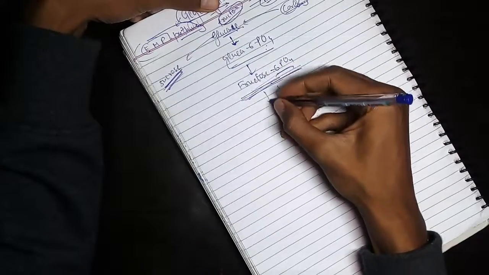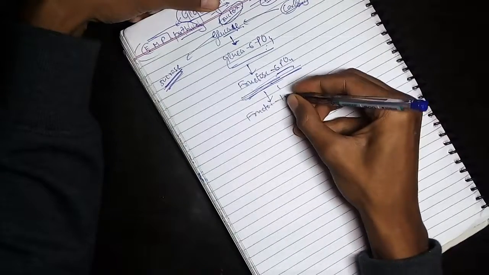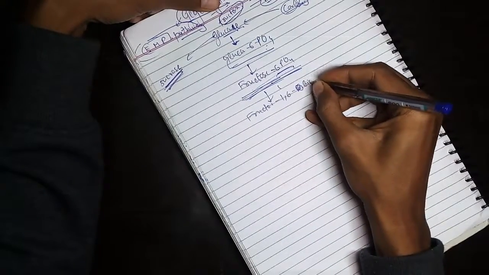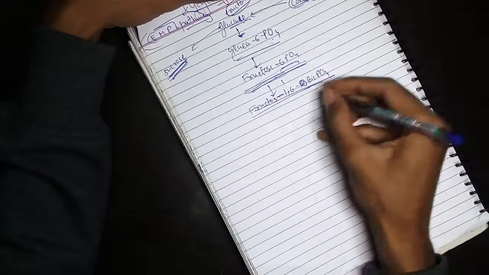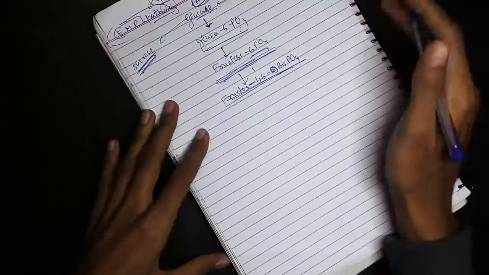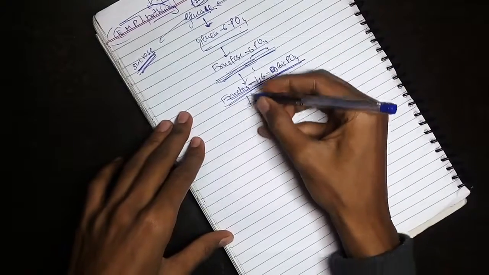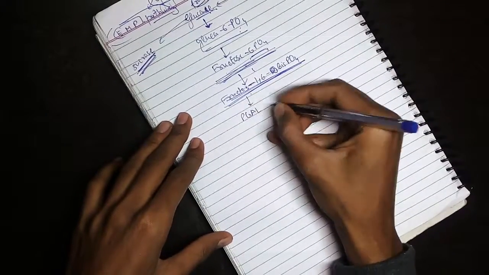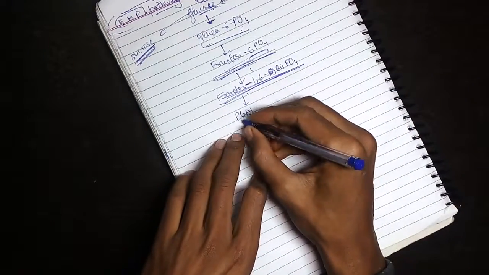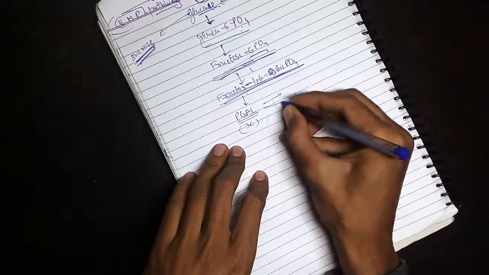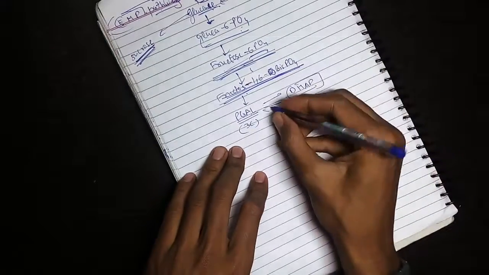The fructose 6-phosphate again gets phosphorylated to form fructose 1,6-bisphosphate. Now from here the reactions change. Fructose 1,6-bisphosphate changes to phosphoglyceraldehyde, PGAL, which is a 3-carbon compound, and it is in equilibrium with dihydroxyacetone phosphate, DHAP.